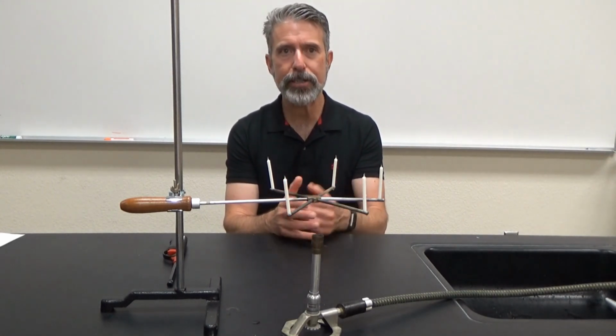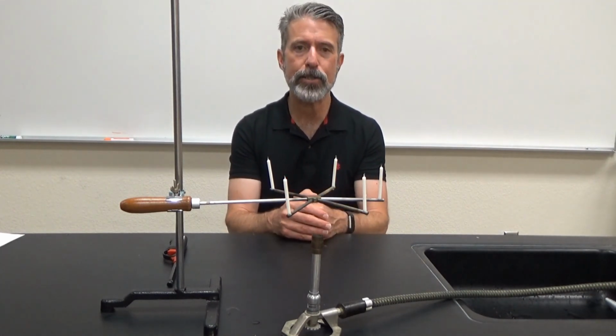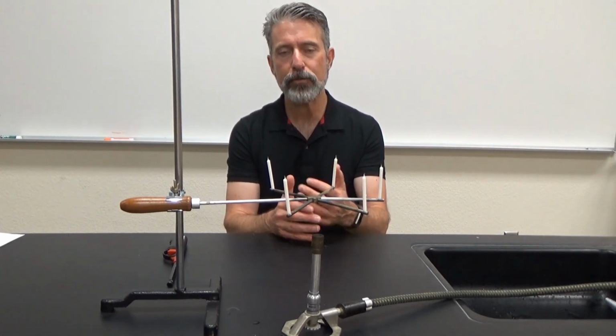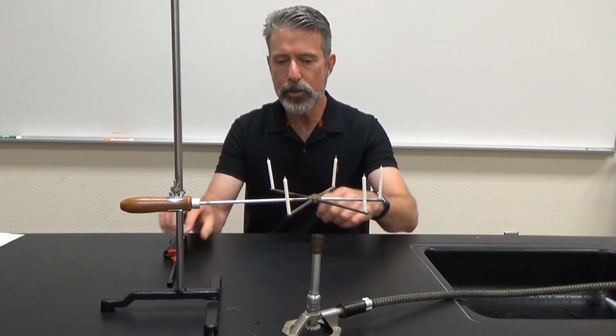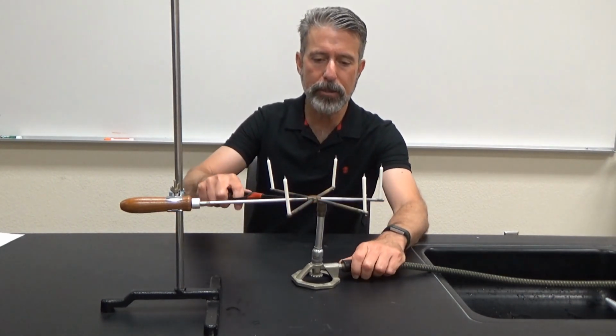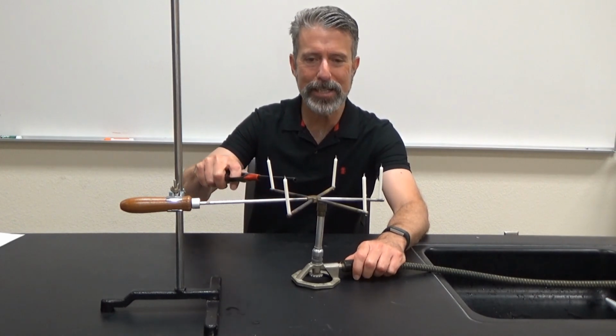So in this demonstration, we're going to study the effect of the thermal conductivity constant on the rate of heat transfer by conduction.